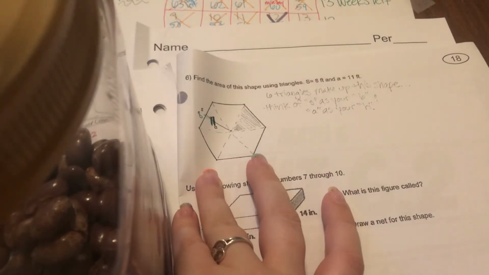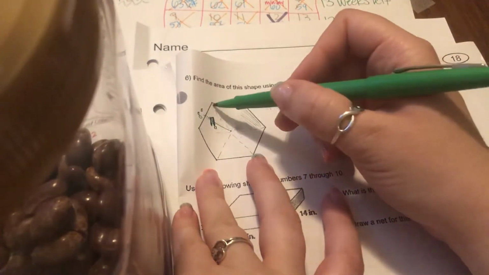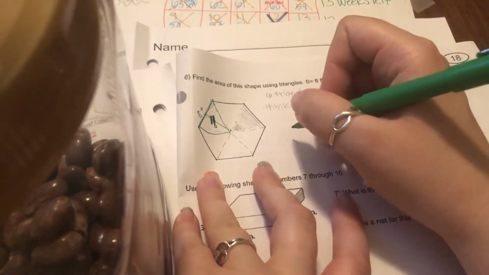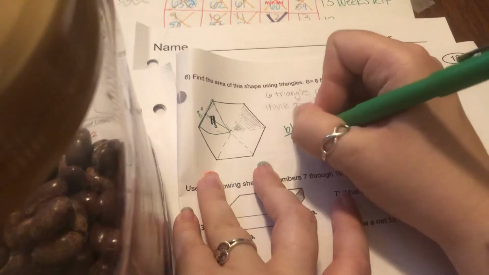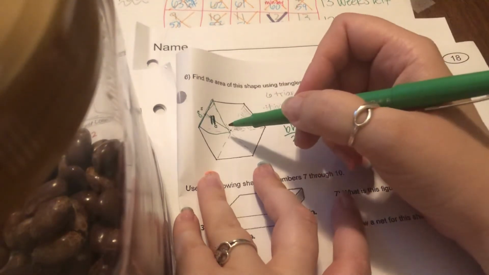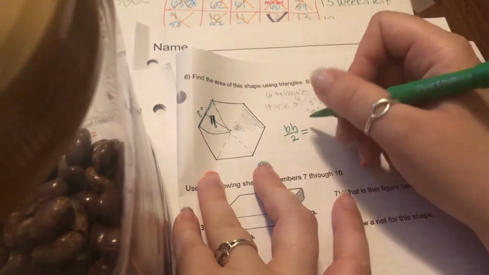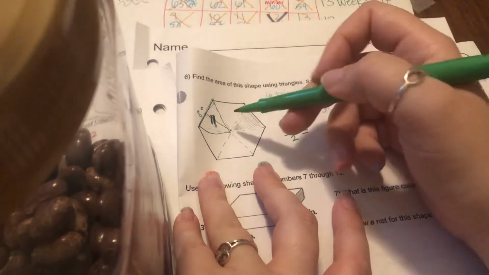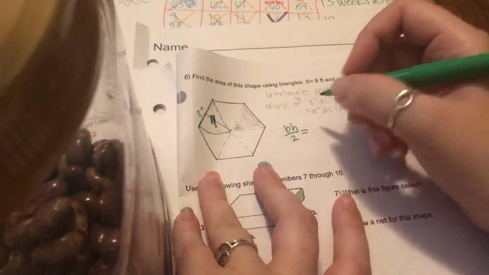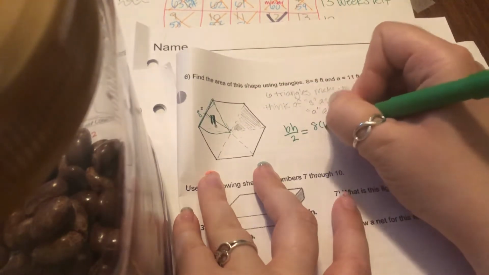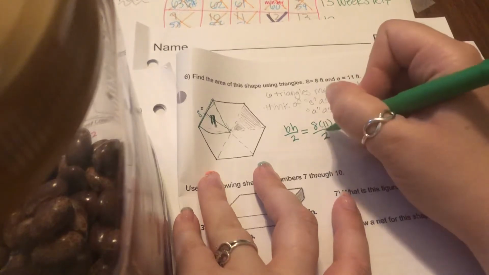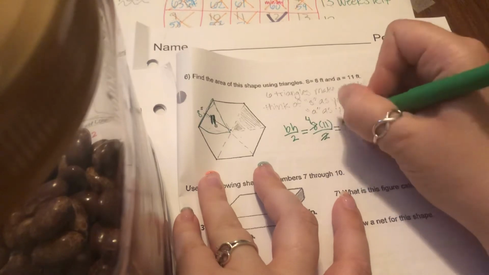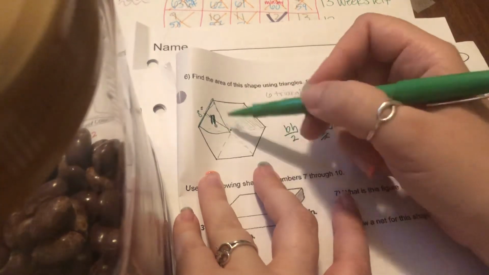Okay, well, this right here is one triangle, and the area of a triangle is base times height divided by 2. They gave me those two measurements. The height is 11 and the base is 8. They just used the different variables of S and A, but they're still meaning the base and height. So 8 times 11 divided by 2. Well, 2 goes into 8 4 times, and 4 times 11 is 44. So that's the area of one of these triangles.